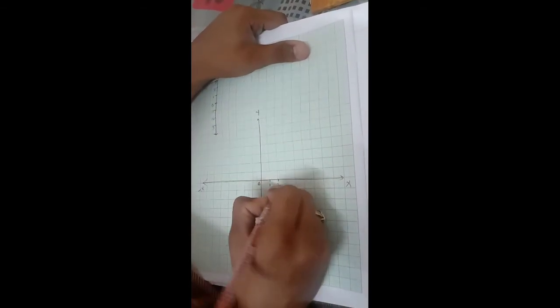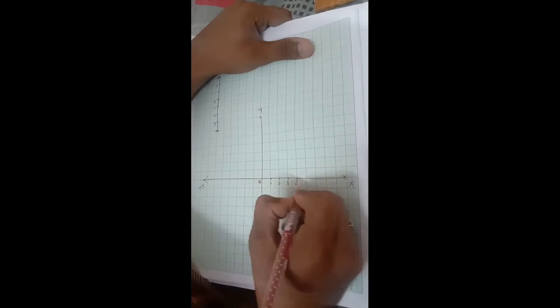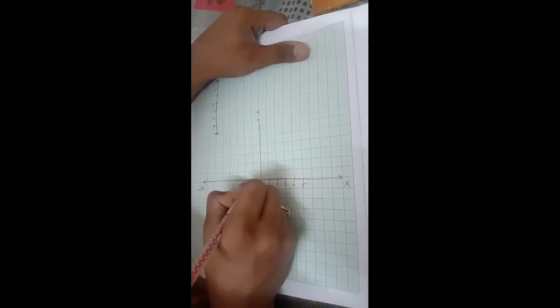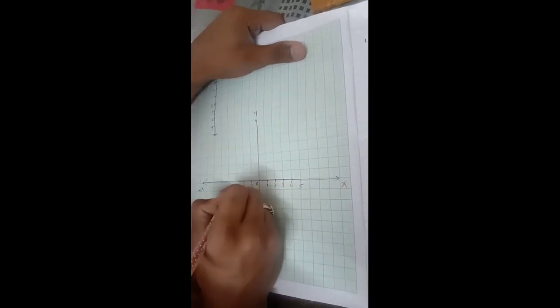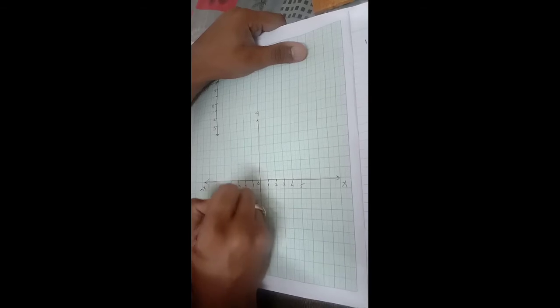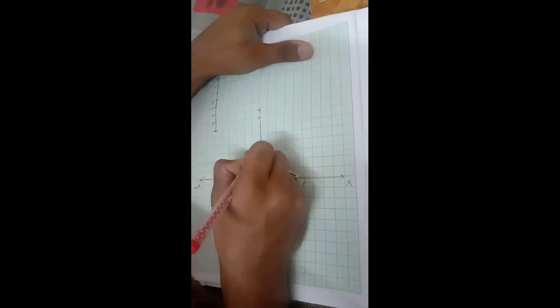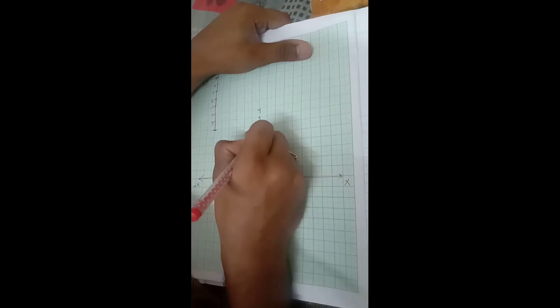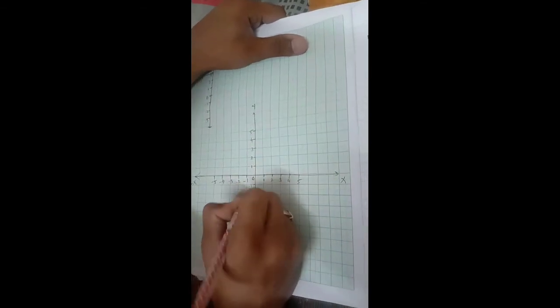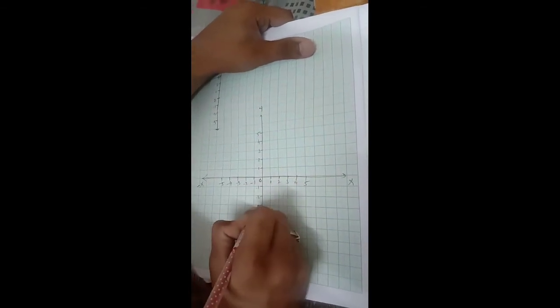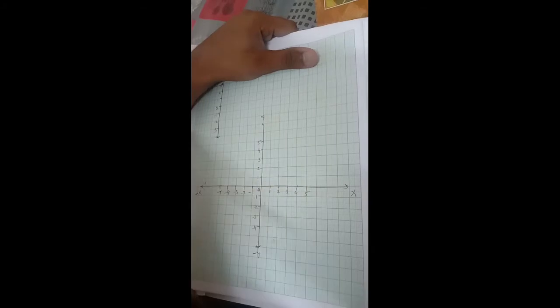On the positive x-axis: 1, 2, 3, 4, 5. Negative: minus 1, minus 2, minus 3, minus 4 and minus 5. Positive y: 1, 2, 3, 4, 5. Negative: minus 1, minus 2, minus 3 and minus 4.